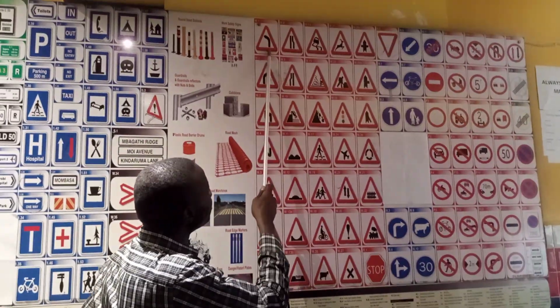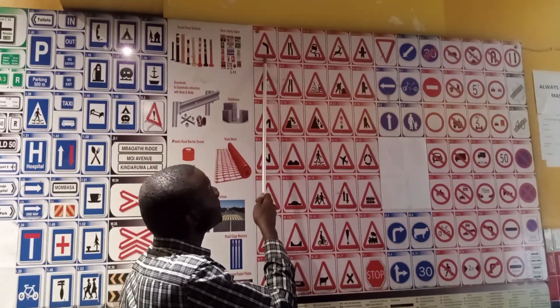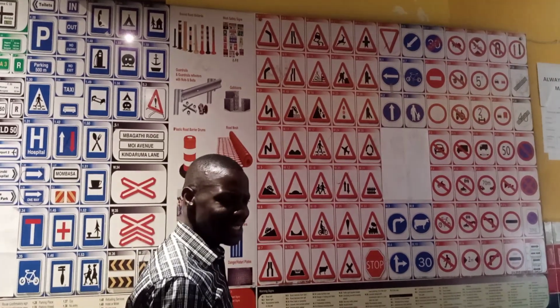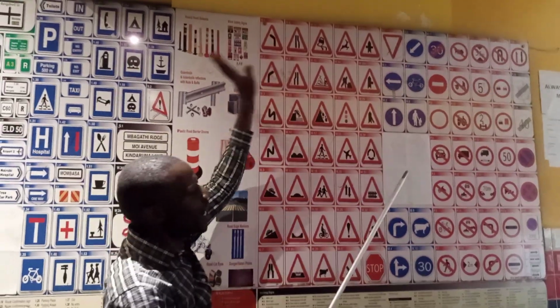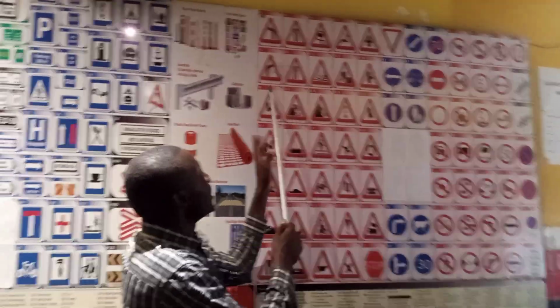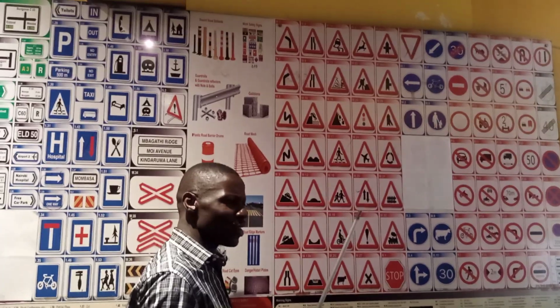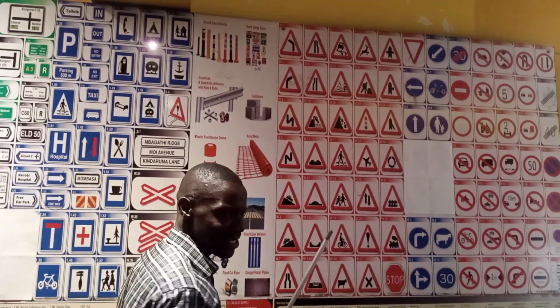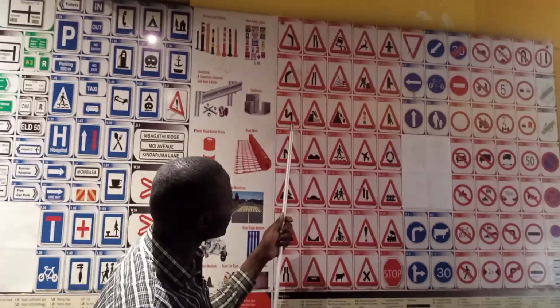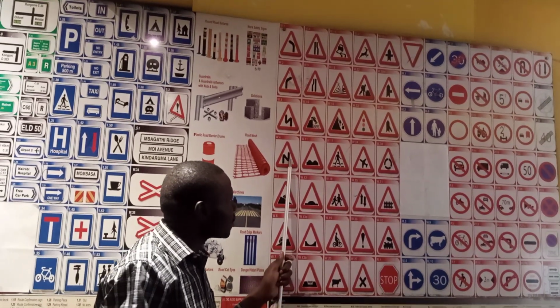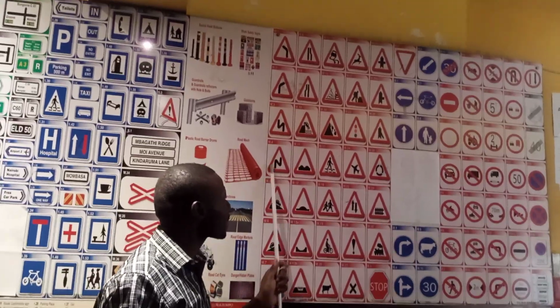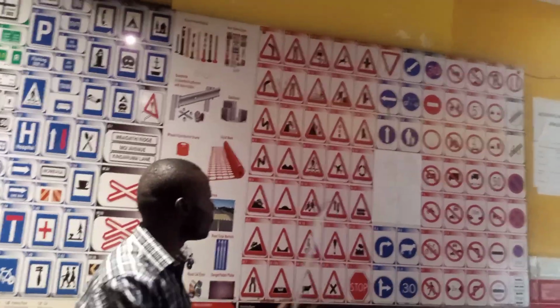So let's start from here. This is bend left ahead. Make sure you say ahead. There is a bend to the left side. The road is bent to the left. It's bend right ahead. The road is bent towards the right. Successive bends to the left side ahead. Make sure you say ahead. Successive bends to the right side ahead.